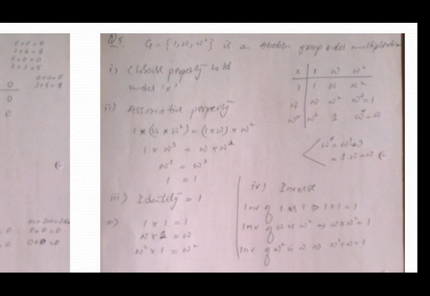In the example we did the fourth roots of unity, and now these are the cube roots of unity: 1, omega and omega square. First of all we draw its table.